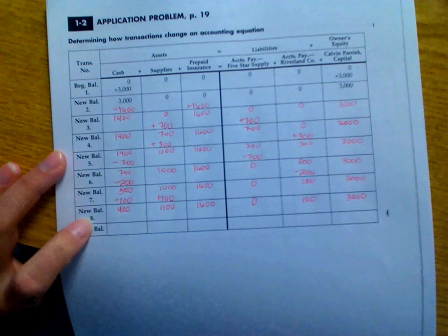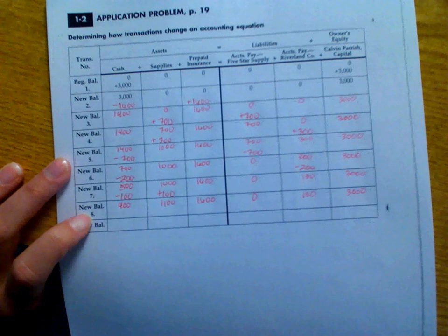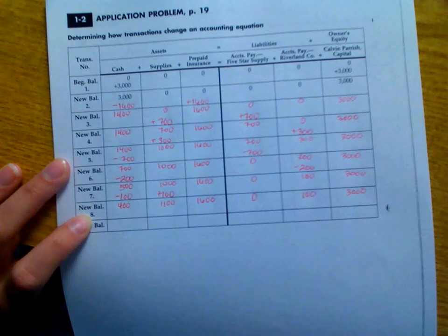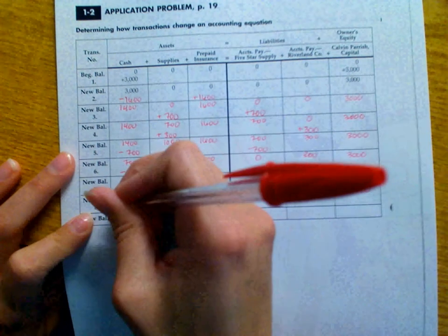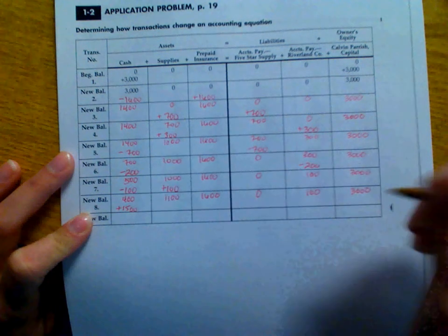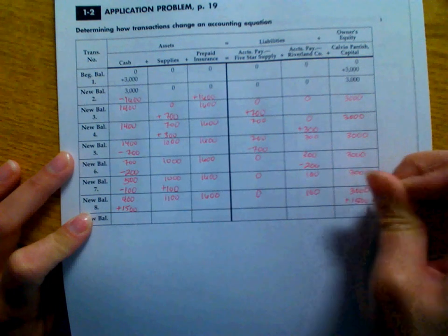And number 8. Macy, do you have it? Okay, received cash from owner as an investment, $1,500, so that's true. We're going to increase cash by $1,500. We're going to increase owner's equity by $1,500.